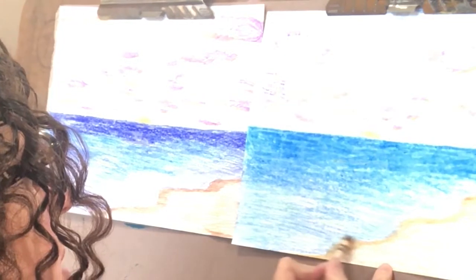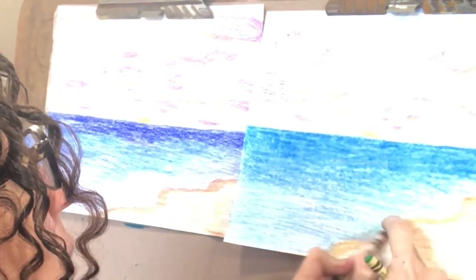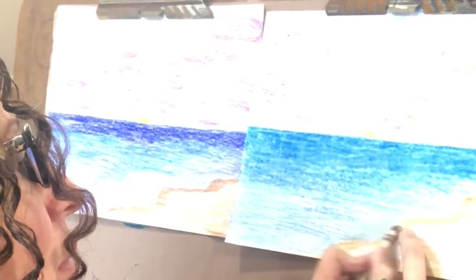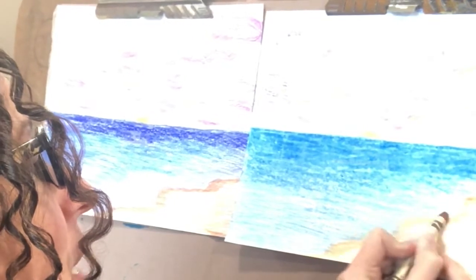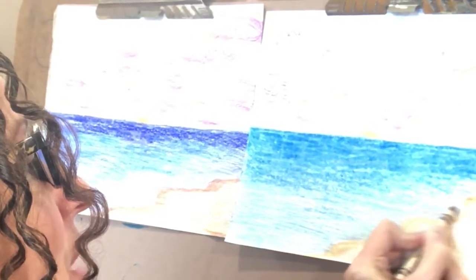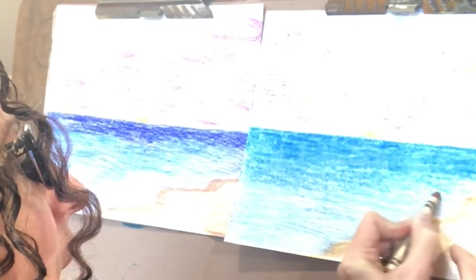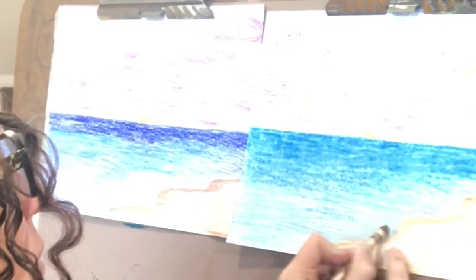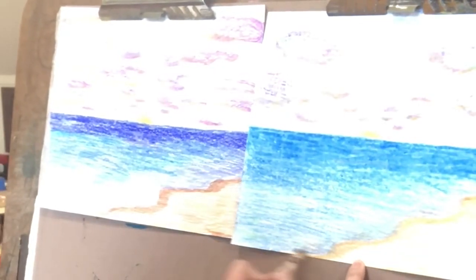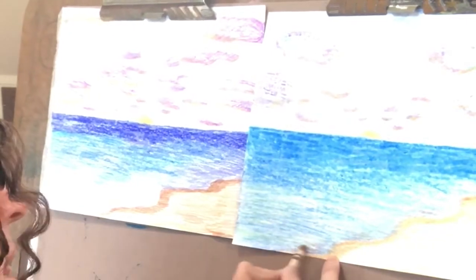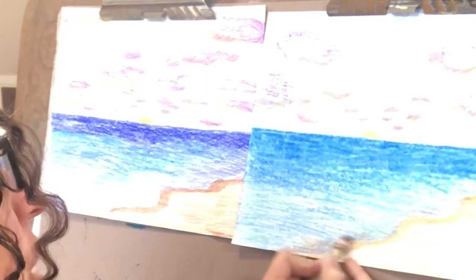So maybe I'm gonna take just this little bit of brown, and right here where I have a light value of the blue or the green or both, I'm gonna just fill in here on the left side of my curved sand line. I'm gonna add a little bit of brown or tan. That way it looks more realistic, like the water is covering over the sand and washing up on it.